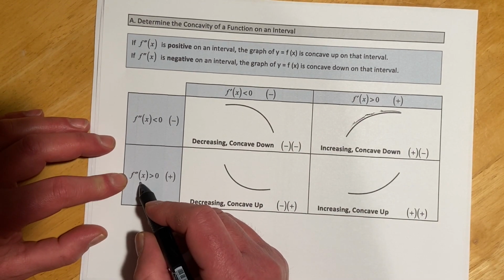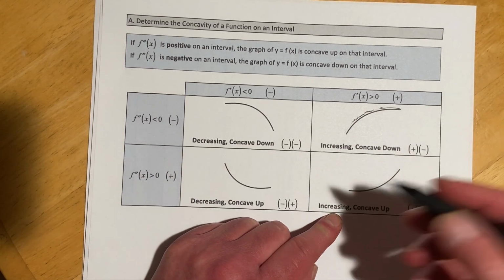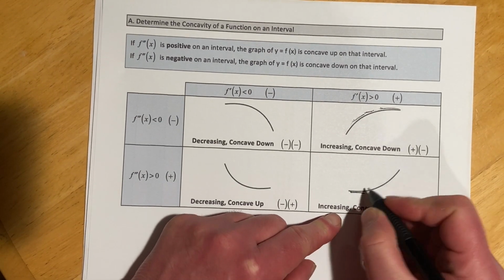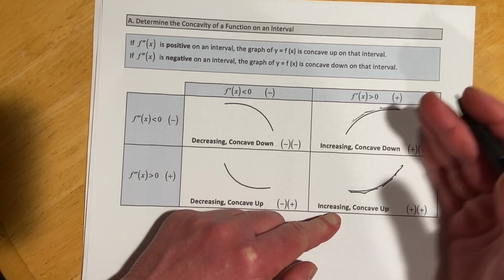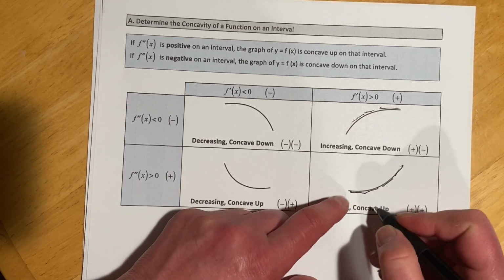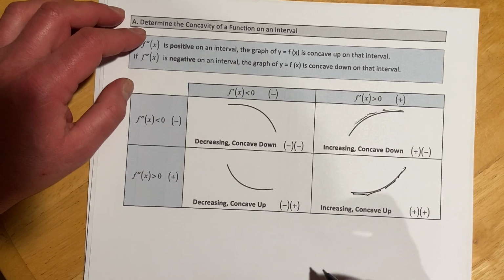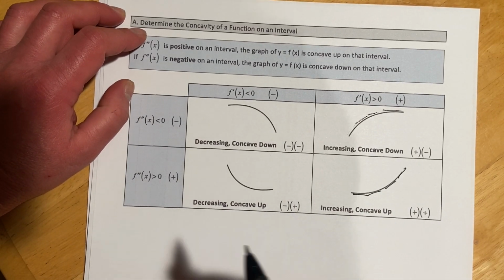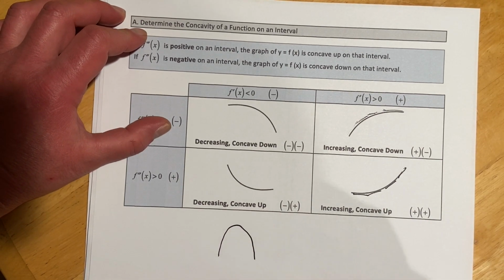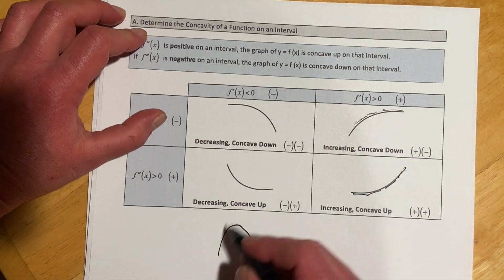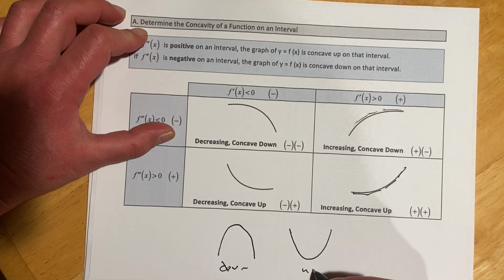So if your second derivative is positive and your first derivative is positive, you'll have increasing and then concave up. And so concave up, here the slope is fairly flat, and you can see it's getting steeper and steeper and steeper as we move to the right. And so the rate of change is increasing along with the slope itself is increasing. So concave down is going to be things like parabolas opening down. That's basically what a concave down is going to look like. Concave up is going to look like a parabola opening up.